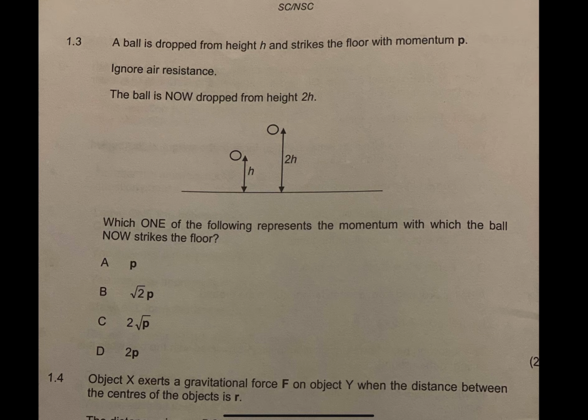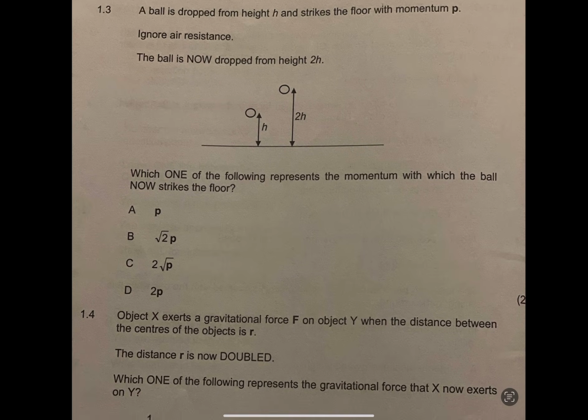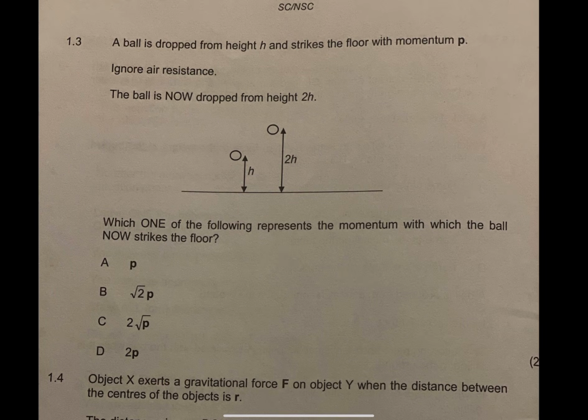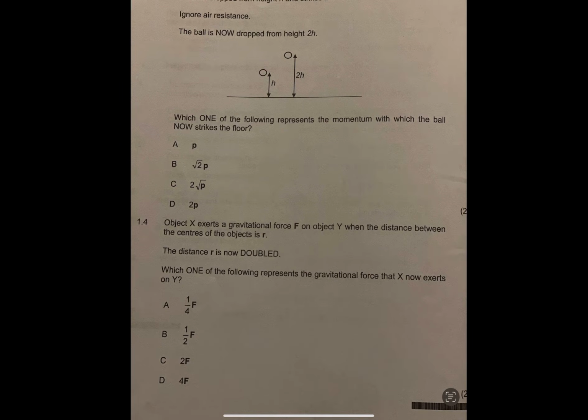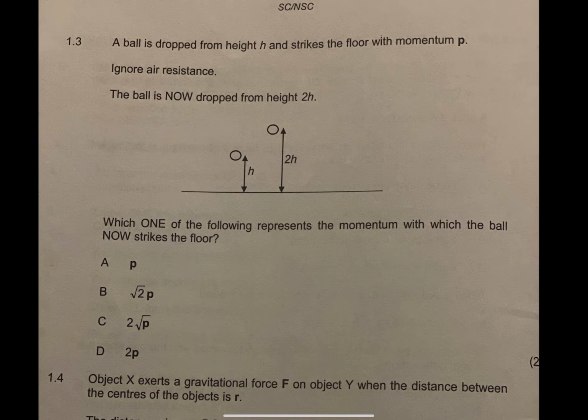Now, first of all, let's just try and quantify momentum as a function of height. Remember, momentum is mass times velocity, right?